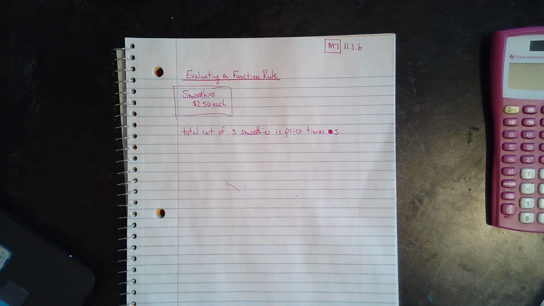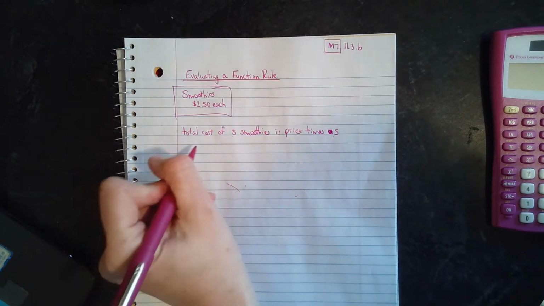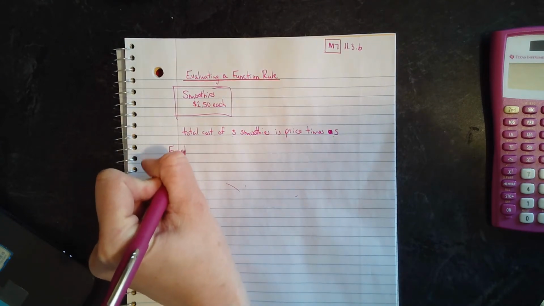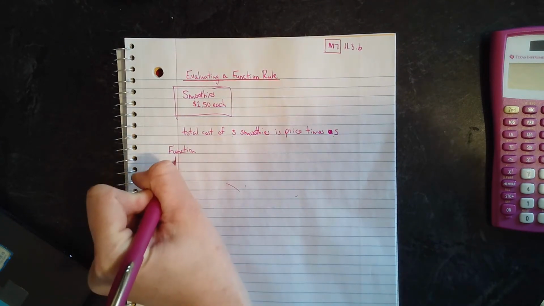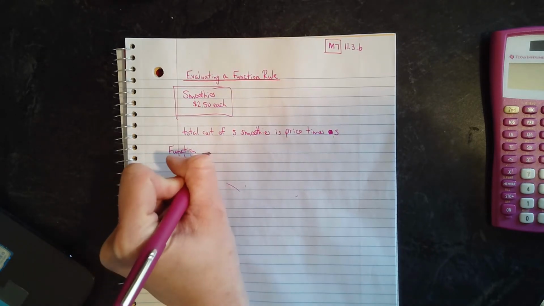So we are going to write it using function notation. We're going to take this and rewrite it using function notation. Okay.